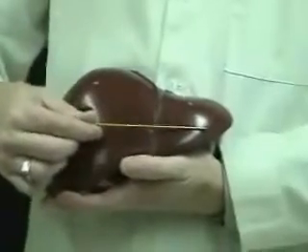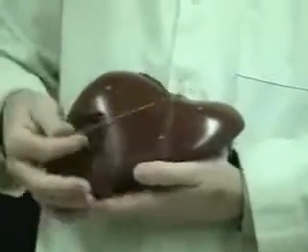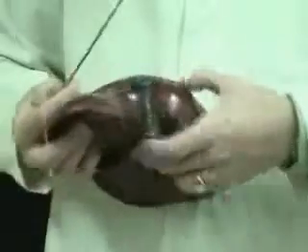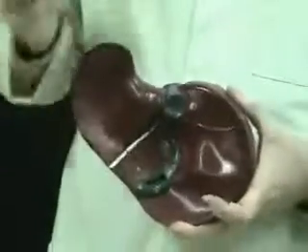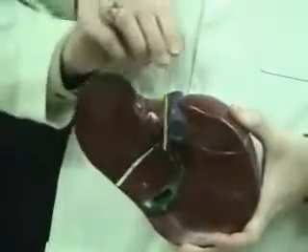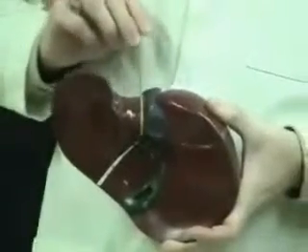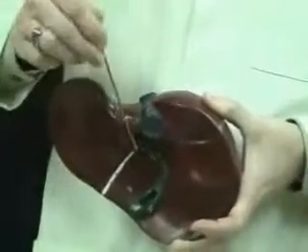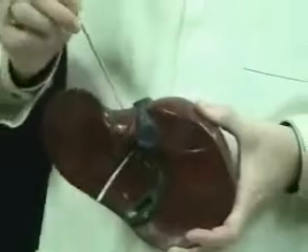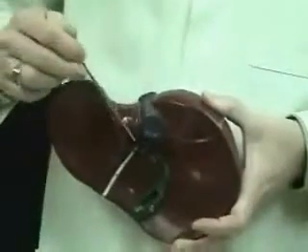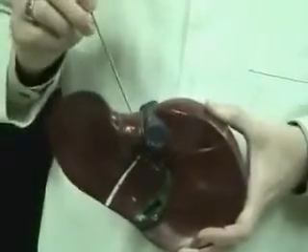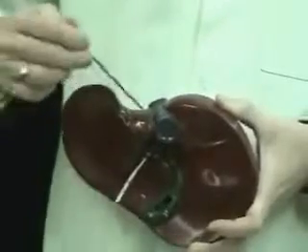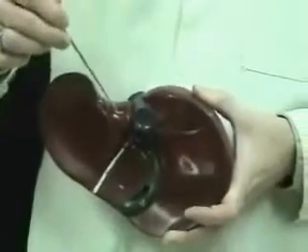So from this view, we can see a large right lobe of the liver and a smaller left lobe of the liver. But anatomically, the liver has four lobes. If I turn the liver around and tilt it a little bit, you can see on the superior posterior portion of the liver, we have a small lobe known as the caudate lobe of the liver. Caudal, or cauda, means tail. Anatomists thought this looked like a little tail, so they named it the caudate lobe.